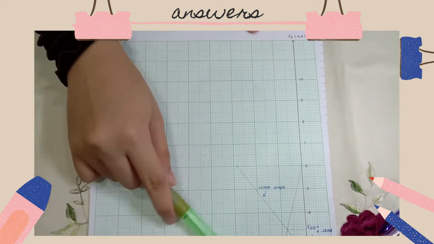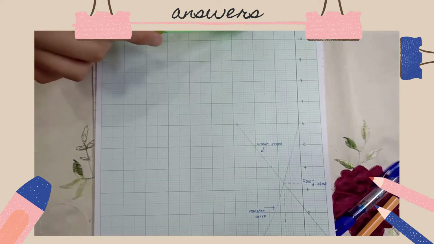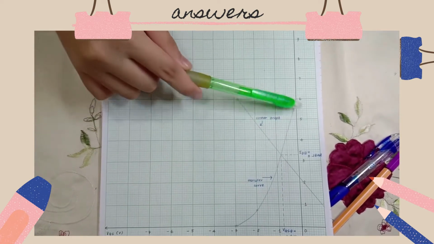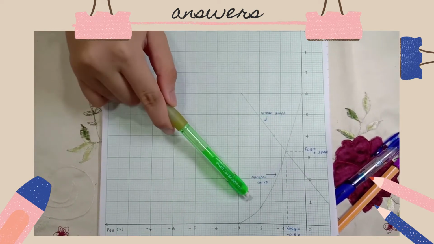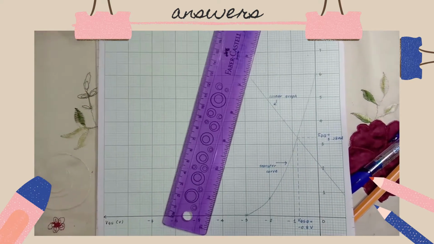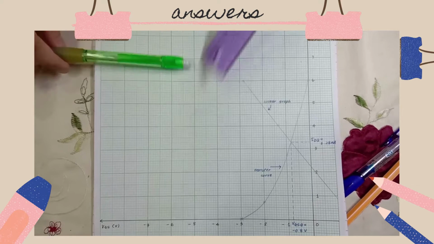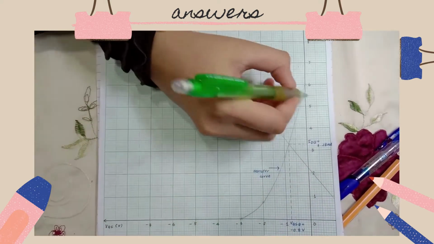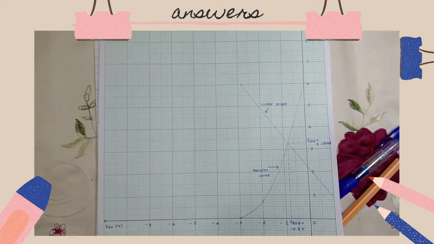Plot all the information before, and we will get the transfer curve graph. We can use freehand, or to make it nice and tidy, we can use flexible ruler. The transfer curve will be like this. This is the transfer curve.